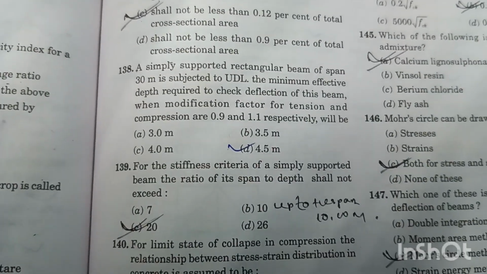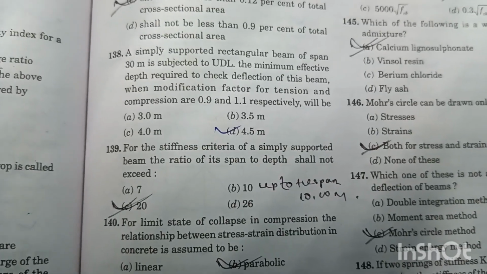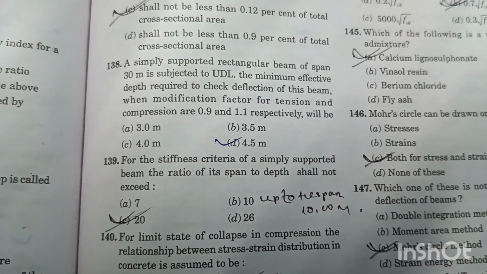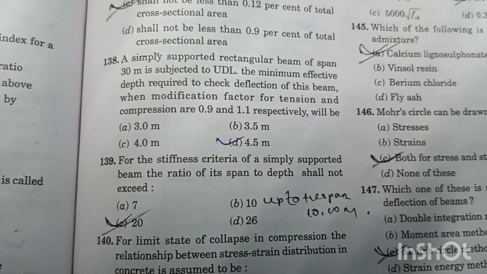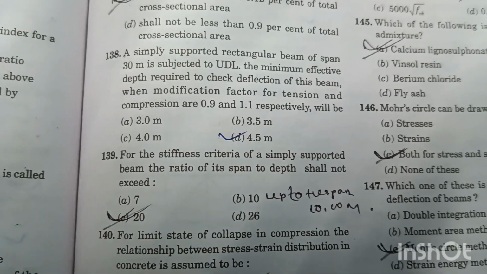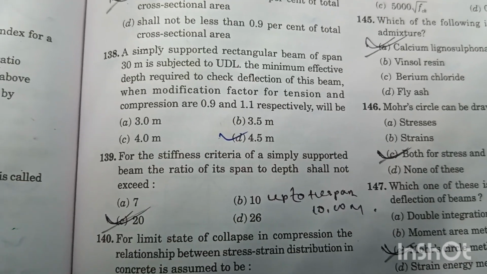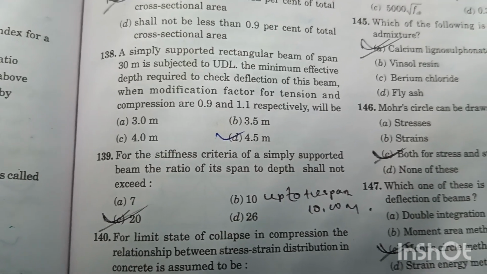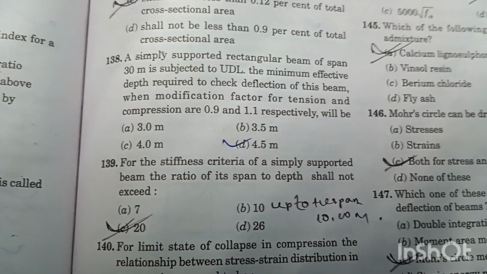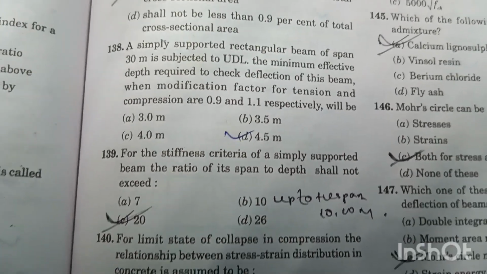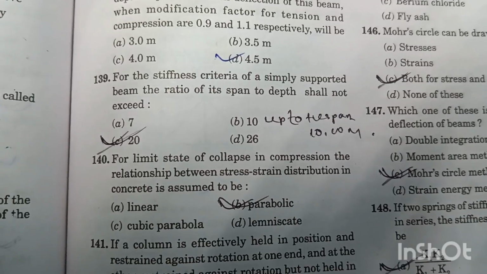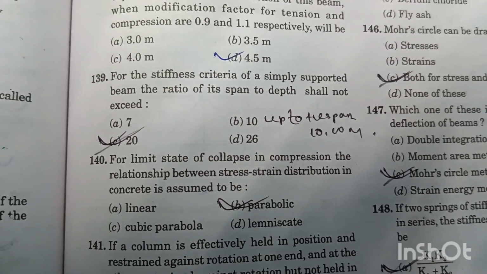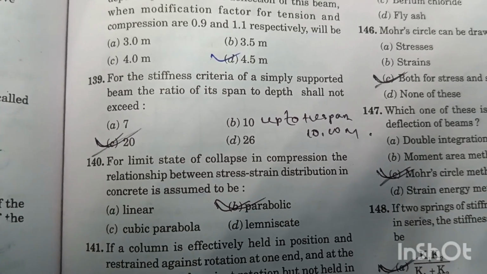Question number 139. For stiffness criteria of a simply supported beam, the ratio of its span to depth shall not exceed 20. Option C is the right answer, up to 10 meter span. And if the span is greater than 10 meter, a factor equal to 10 by span is multiplied with it. Question number 140. For limit state of collapse in compression, the stress strain distribution in concrete is assumed to be parabolic.